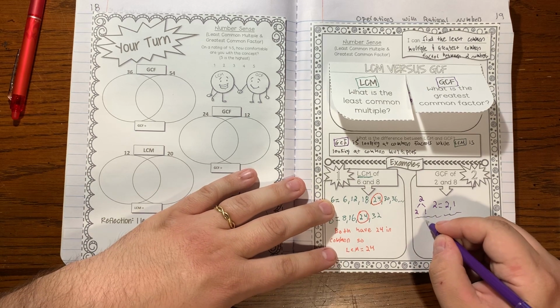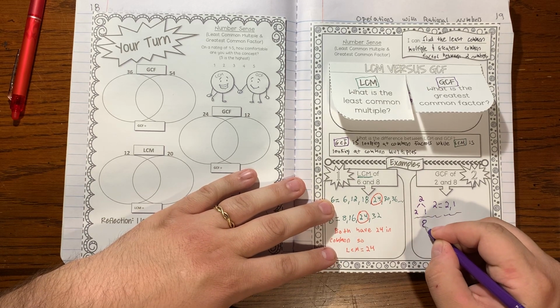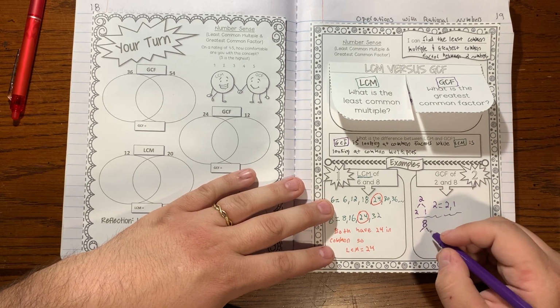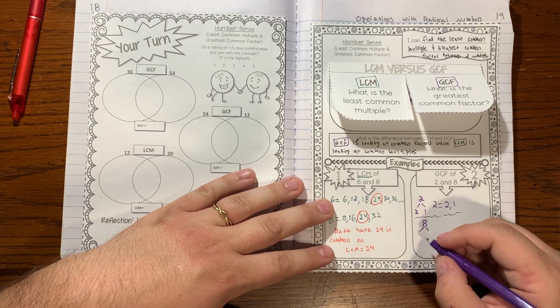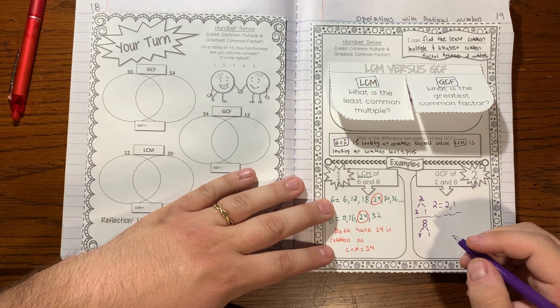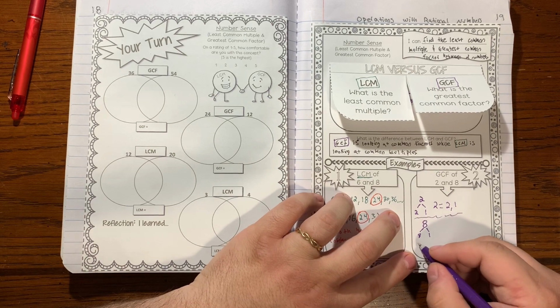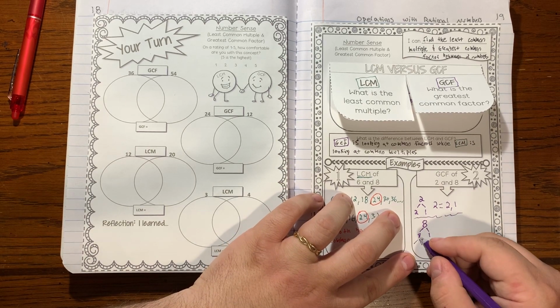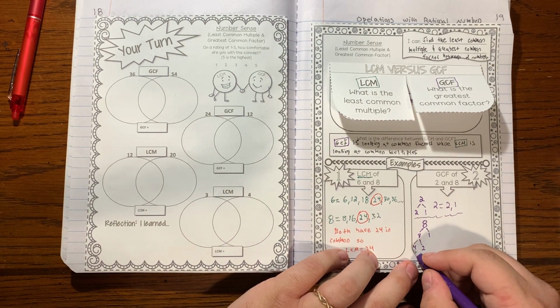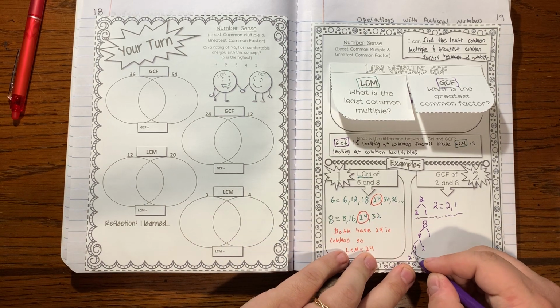We'll do the same thing for 8. So 8, if I break that down, I can get 8 times 1. This could be 4 times 2. And this could be 2 times 2.